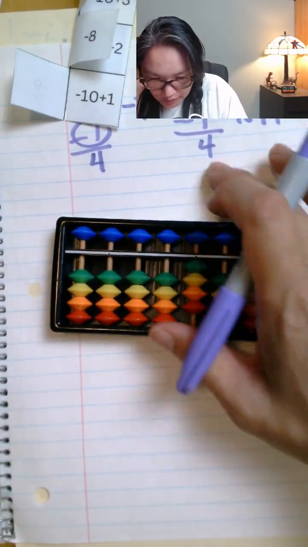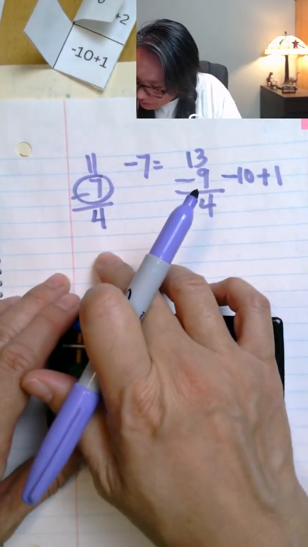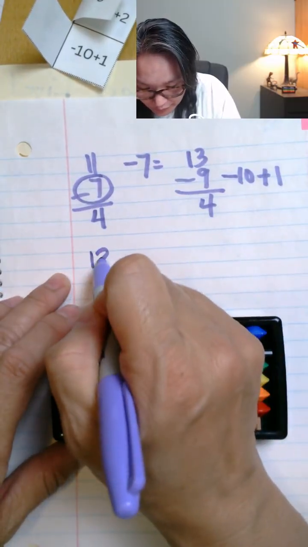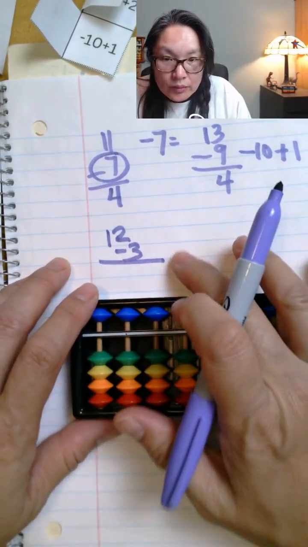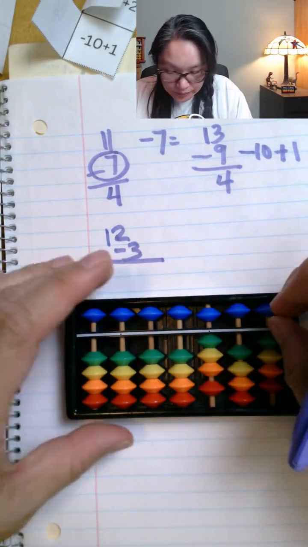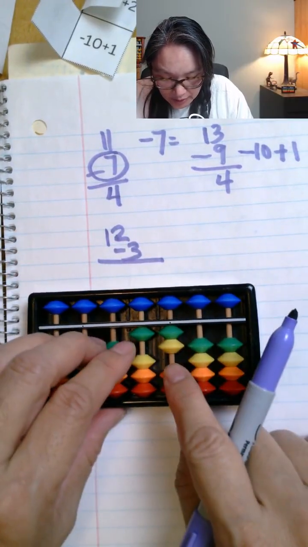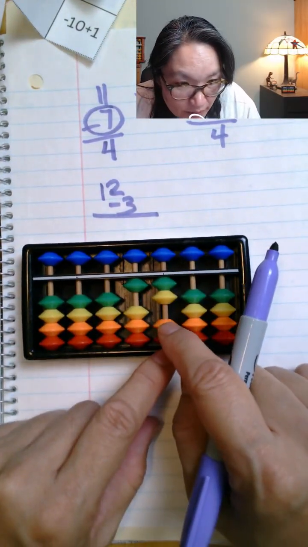Here's a good one. Okay, we did 7, we did 9. We could do 12 take away 3. This is a good one. Why? Because now we have to start thinking about what we can do. We have 12, and we want to minus the 3. Can we take away the 3?